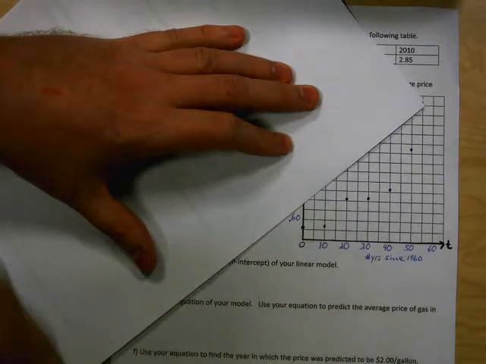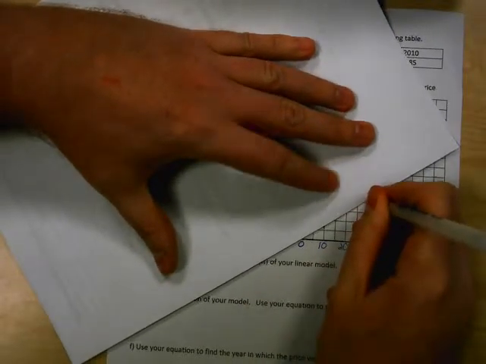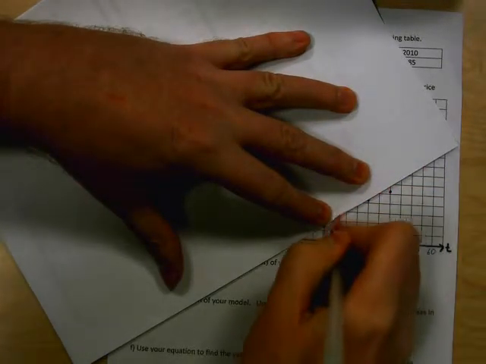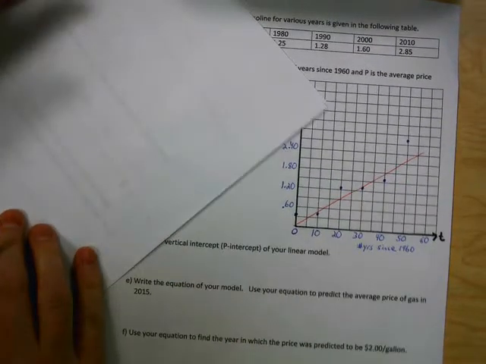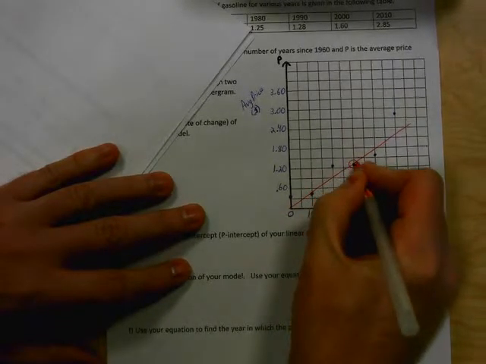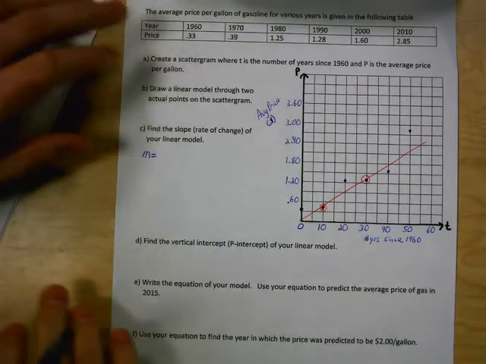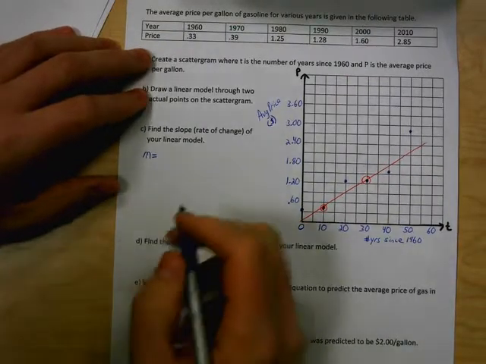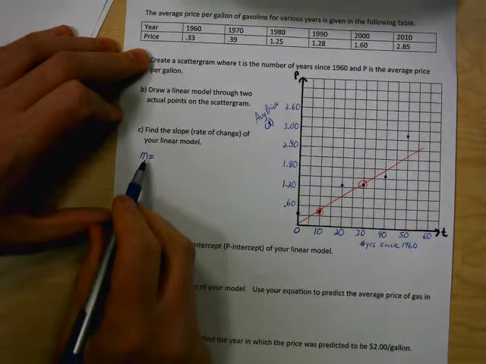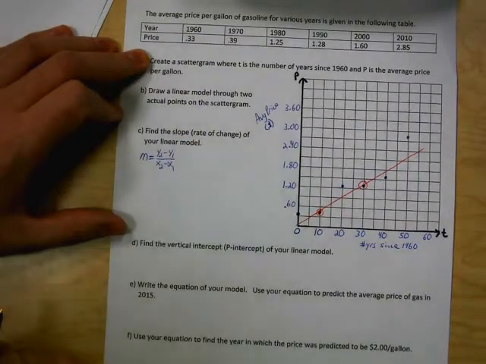So what I'm going to do, this is kind of arbitrary, but one of the better linear models for this would be through the second point in year 10, so 1970, and then 30 years since 1960, so in 1990. So I'm going to draw the model through those 2 points. Of course, I missed it just a little bit. We're going to imagine we went through that point right there, and then this point right here. So this point and this point are the 2 points that I'm using. I'll make a note of that in the next part here.